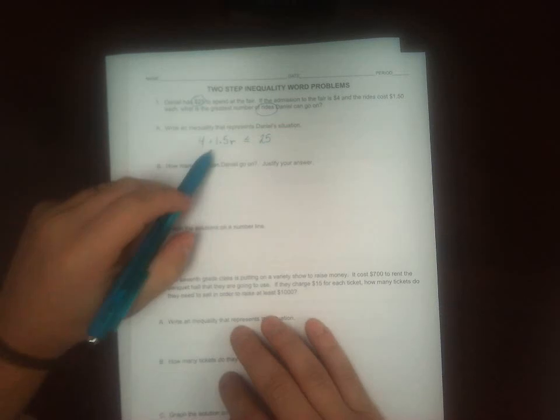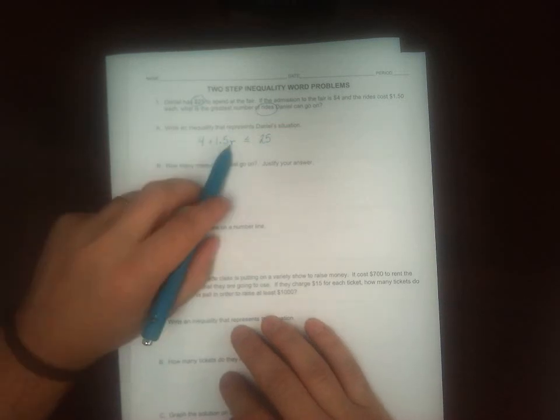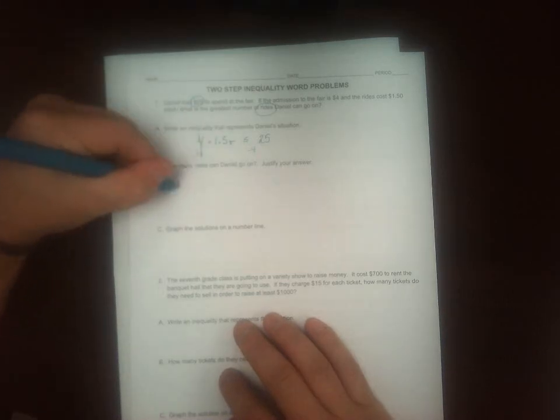So how many rides can Daniel go on? Well, if we just solve for R, that's going to tell us. So I would subtract 4. That's going to give us 1.5R is less than or equal to 21. Then your last step: I'm not going to do the last step, again, I don't have my calculator, but go ahead and do that last step. Just divide by 1.5 on both sides. That is going to give you your solution.